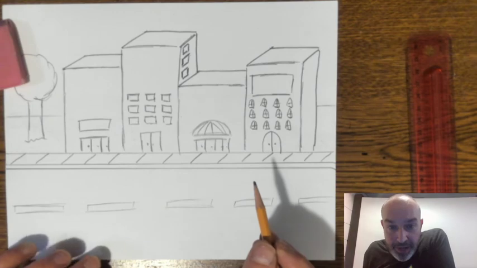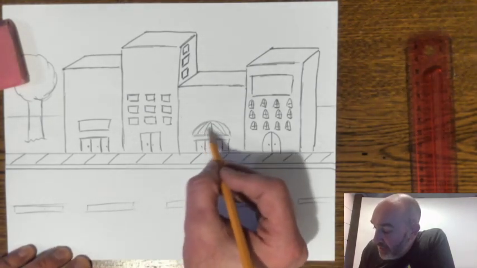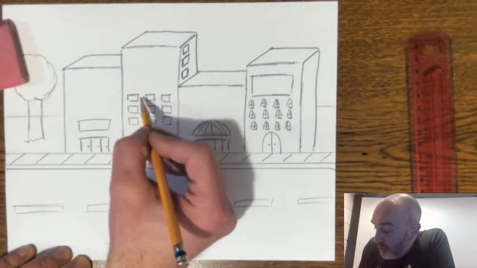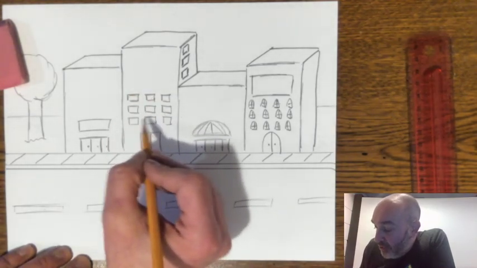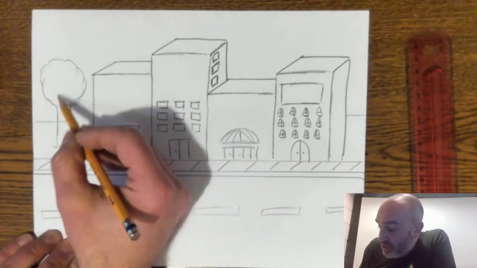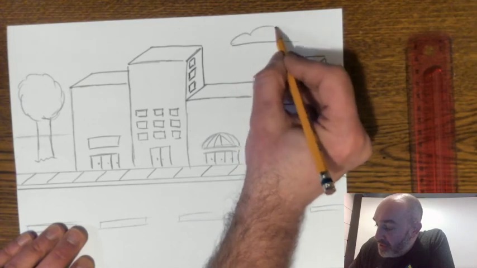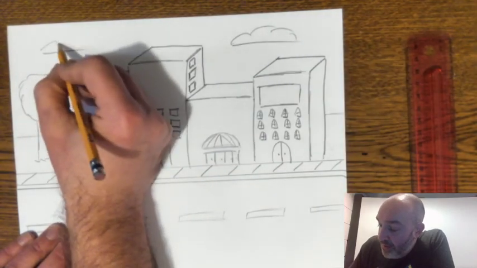I would add a little bit of color, like maybe I could color these yellow. I could color this, maybe that's red. Maybe I put some color in my windows. If there were lights on, I might color them yellow inside. Okay, I could color my grass green, my tree in, maybe color the sky. Maybe I add a few clouds in the sky before I color.